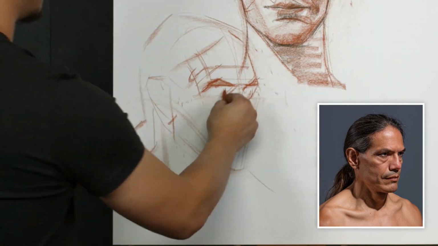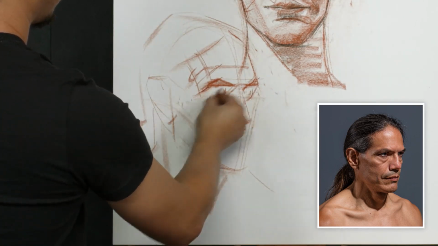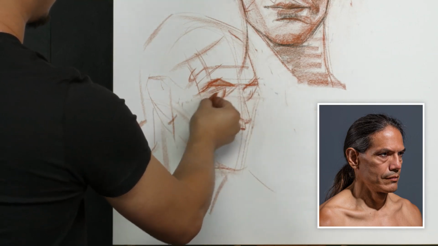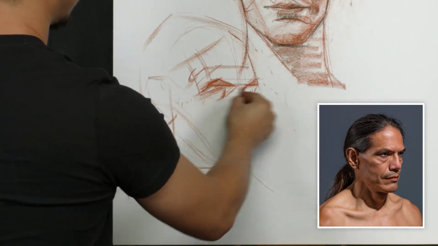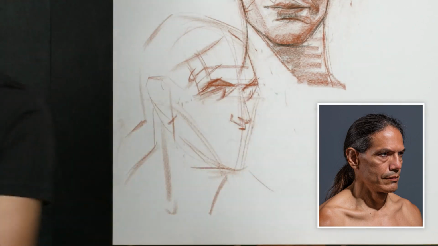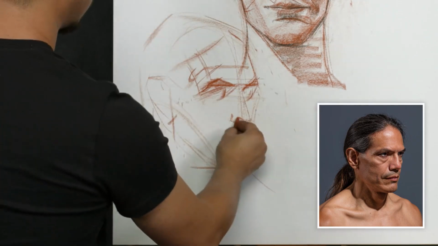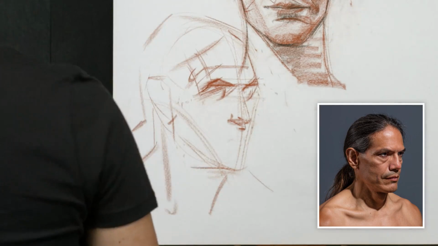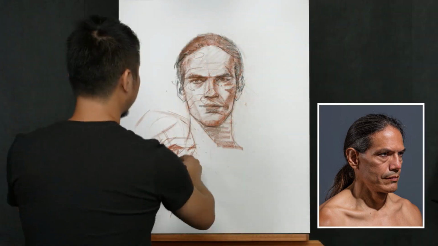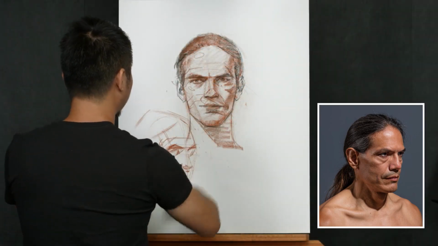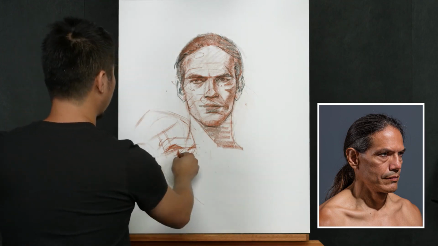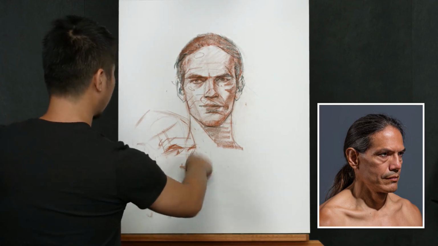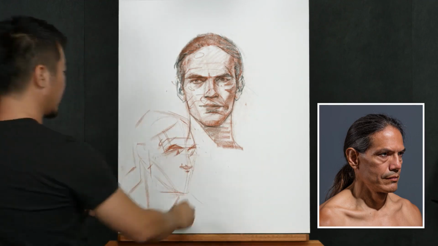Here's the eyeball. Okay. Here's the tear duct, and let me get to the eyes later, I want to get the major structure in there first.